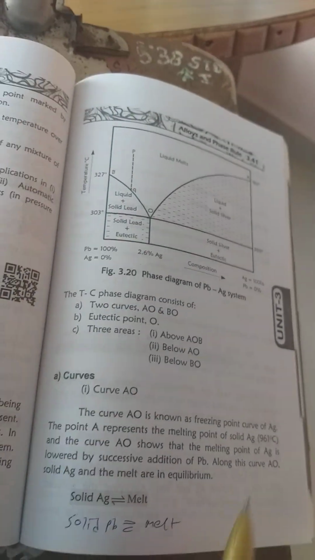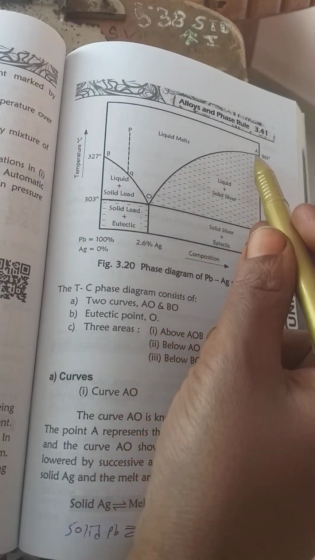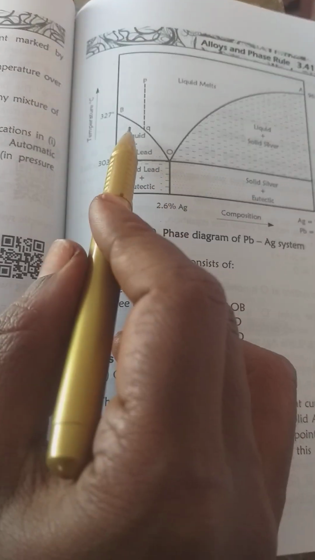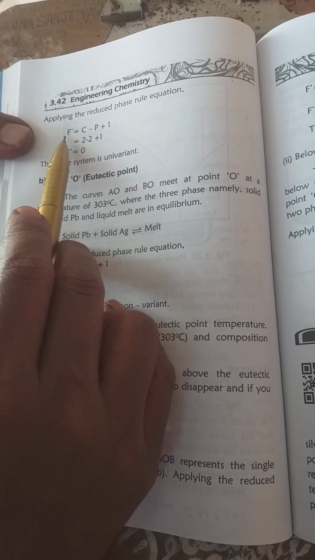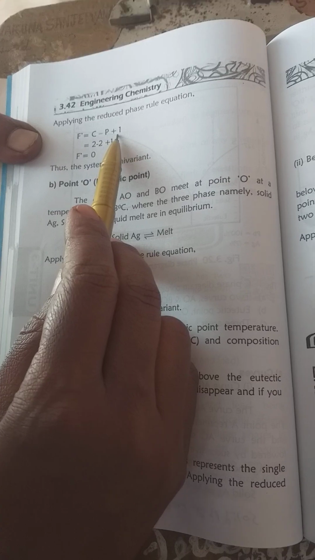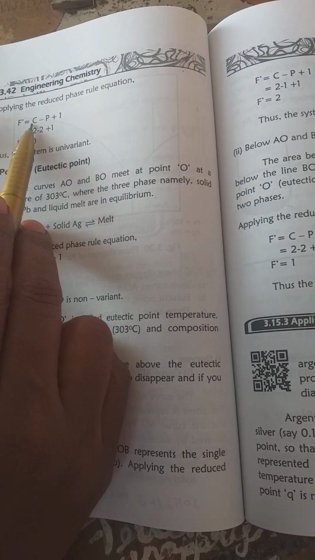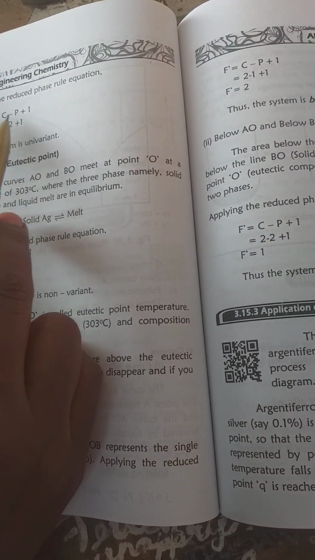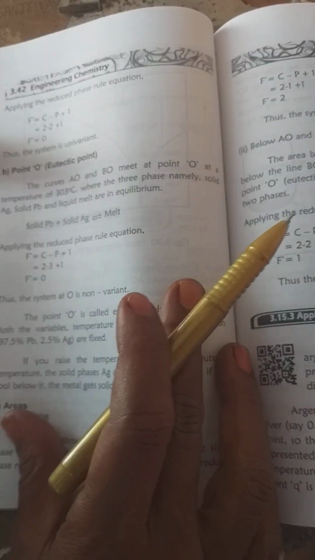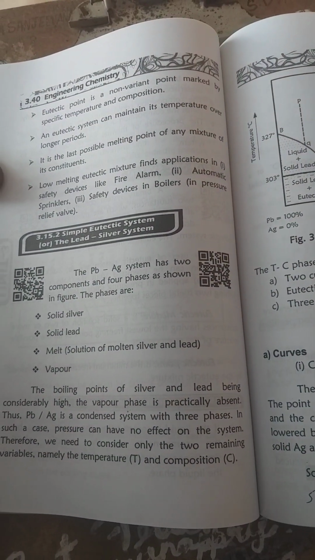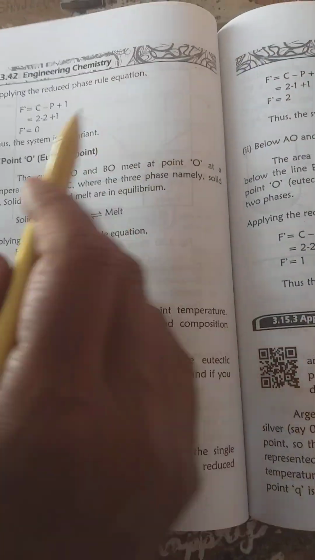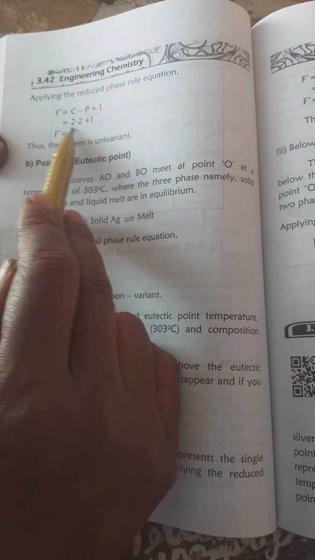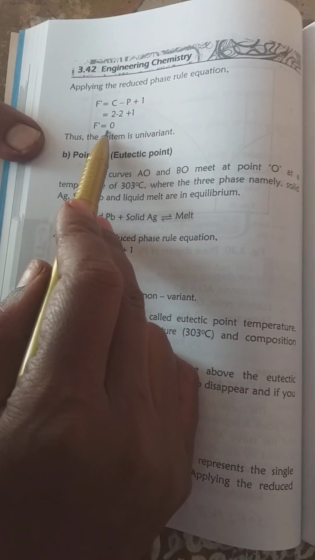So if this particular equilibrium has to be studied on the curve OA or BO, then the number of degrees of freedom, that is the factors that have to be fixed or varied, can be calculated from the reduced phase rule formula. F dash is equal to C minus P plus 1. The component, as we know, eutectic component, is 2, so the C value is 2. Number of phases, it is 2 phase, because here if we see both the equilibrium, solid phase, liquid phase, solid phase, liquid phase, therefore the number of phases is 2, and the P value takes 2. On calculation, F dash value becomes 0.